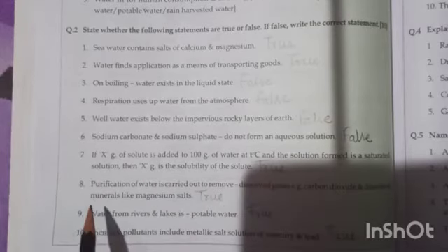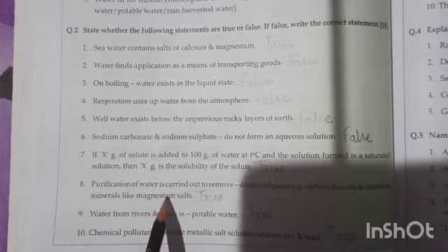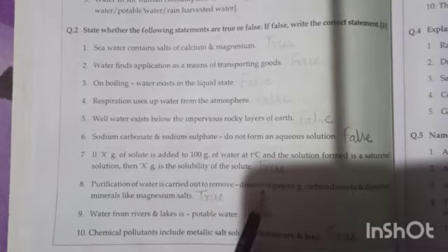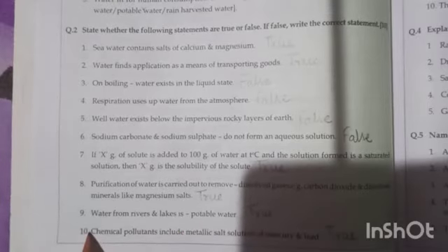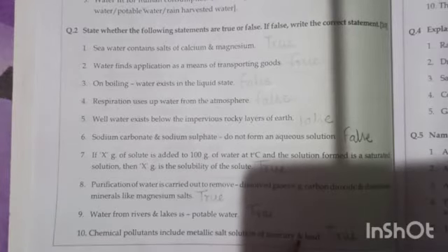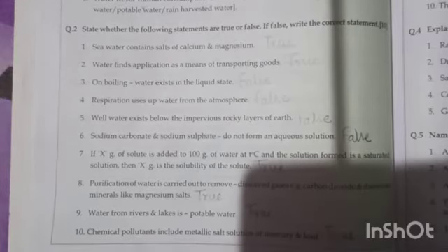This is true. Now eighth one, purification of water is carried out to remove dissolved gases, for example carbon dioxide, and dissolved minerals like magnesium salts. This is also true. Ninth one, water from rivers and lakes is potable water. This is true. And 10th one, chemical pollutants include metallic salt solution of mercury and lead. This is also true.